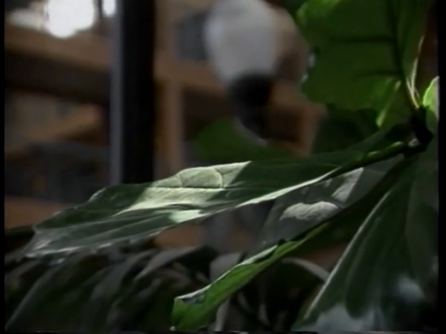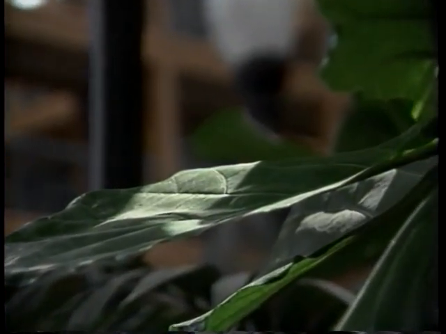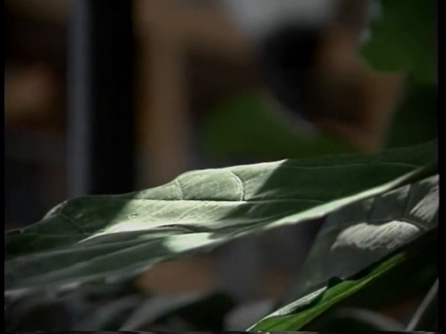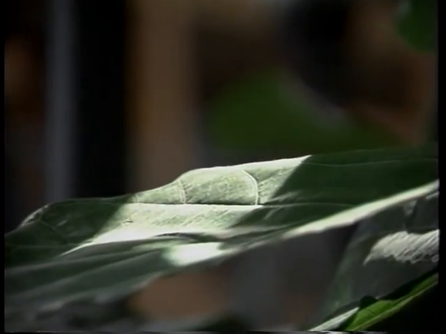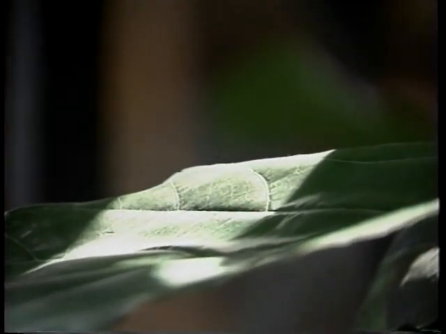The texture of plants has a scale relationship to architectural space and detail. A coarse or bold textured plant, such as a fiddle-leaf fig, tends to dominate a small space and actually makes it look even smaller.